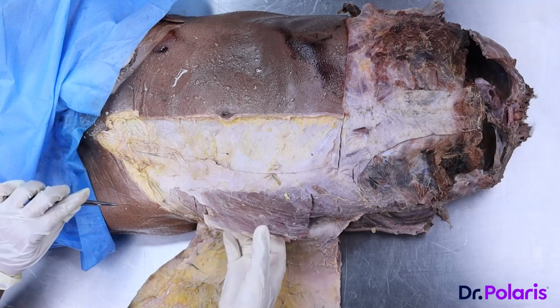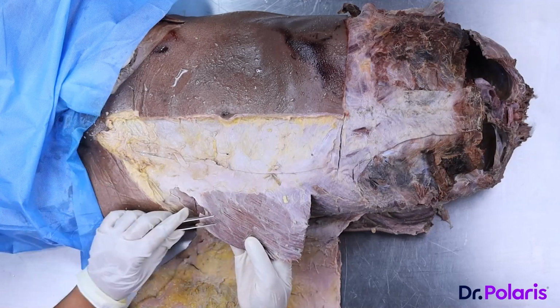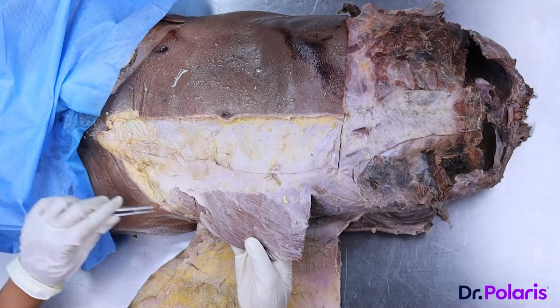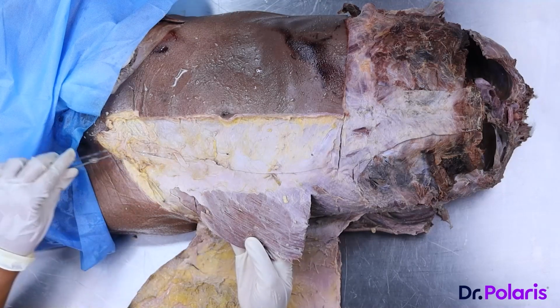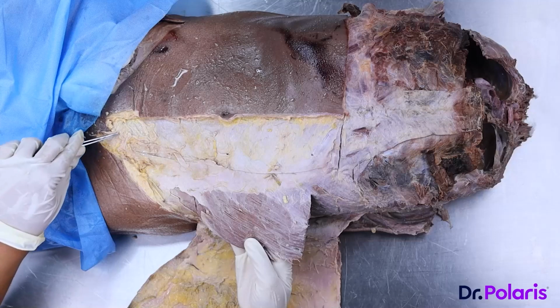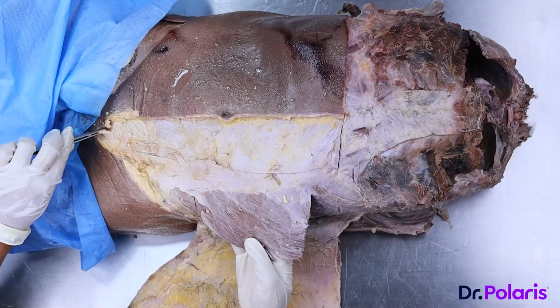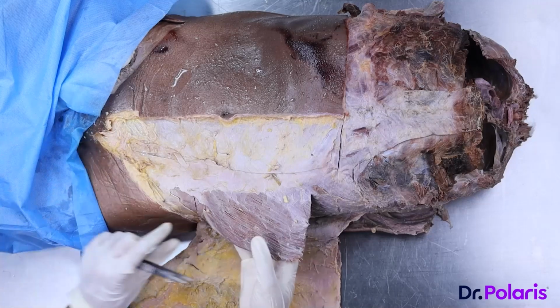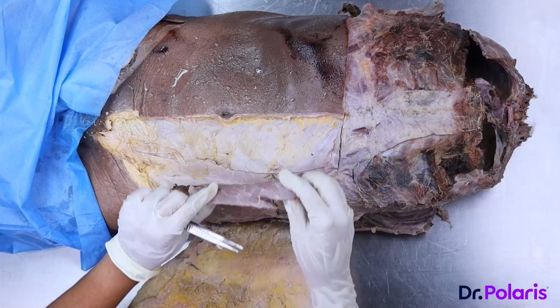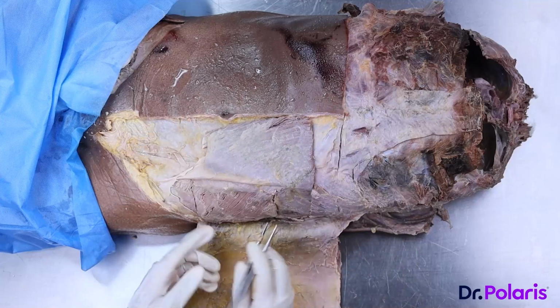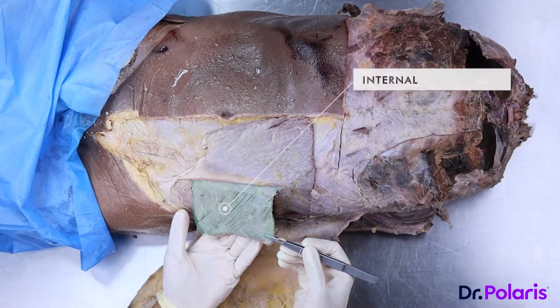So, the first layer of muscle is external oblique, having two important features. One is the inguinal ligament and one is the superficial inguinal ring. And through the superficial inguinal ring, we can see the spermatic cord emerging out. So, that is about the first layer. Now, I reflect the external oblique. The next layer we see here is the internal oblique.